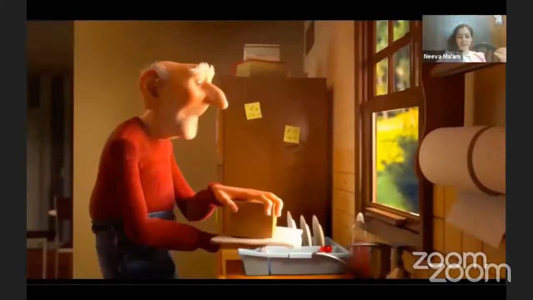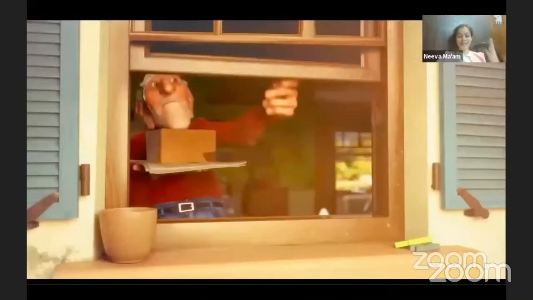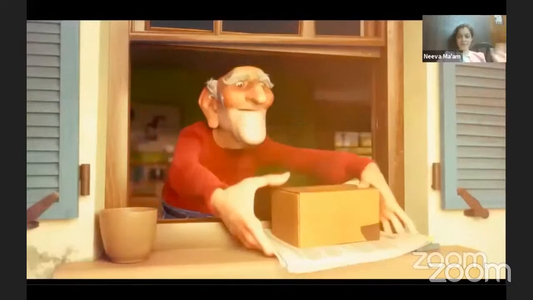And he's just taken the insect, sorry, not the insect, the mouse, and he's kept it at the windowsill. Okay, ready to go.